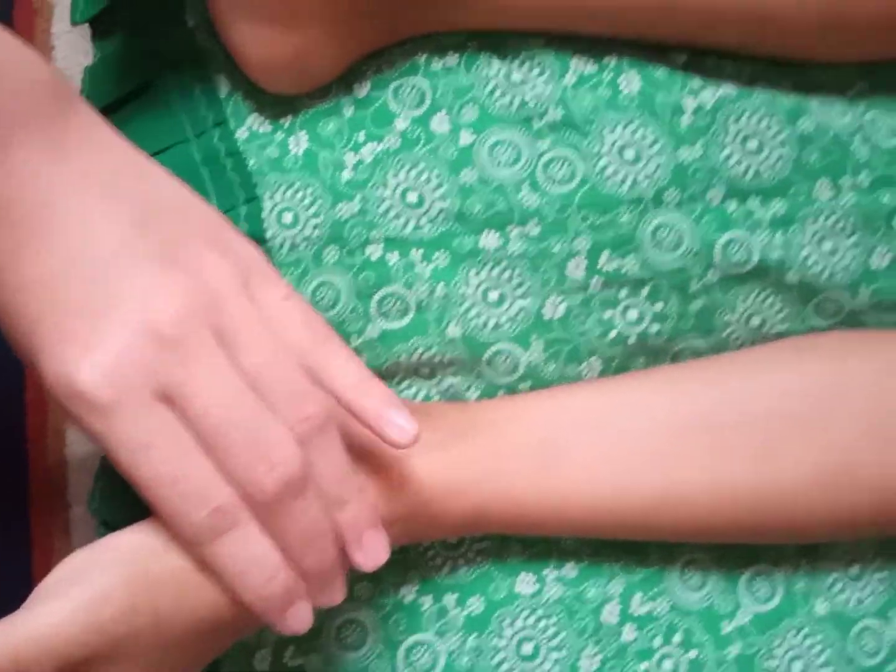So as we checked the upper and lower extremities, the results are normal. So we are now done with our assessment.